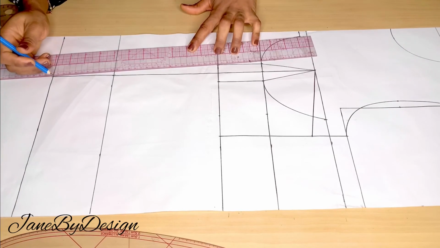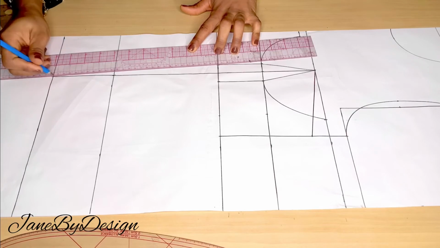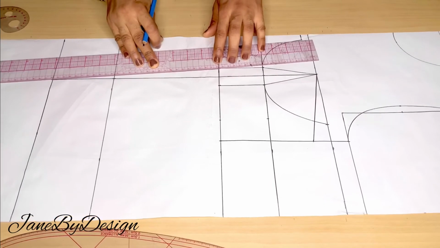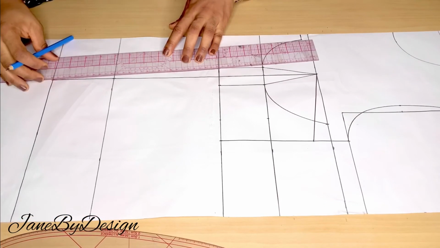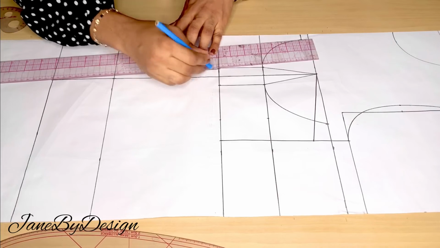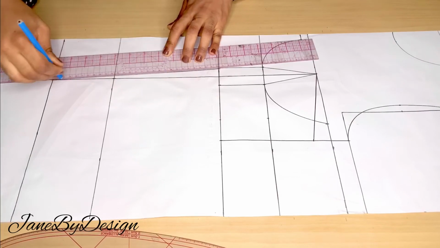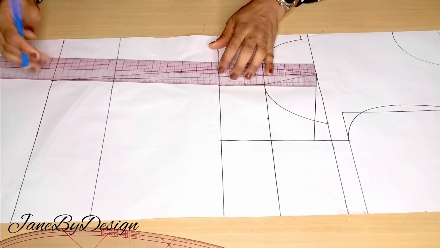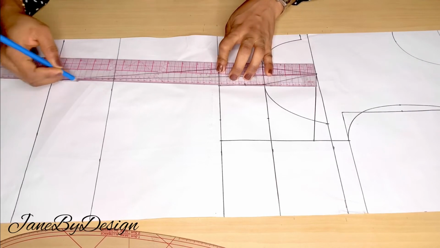So you can see what I'm doing. I'm just going ahead to redraw my dart legs and ensuring that it connects from that point to touch the waistline. I'll do this for the first dart leg, and we'll also do the same thing for the second dart leg. Now the reason why I'm doing this is because I'm going to be cutting out the darts.